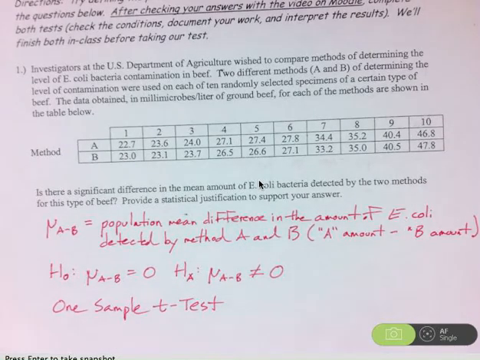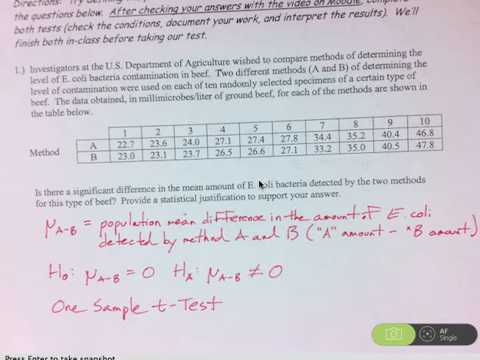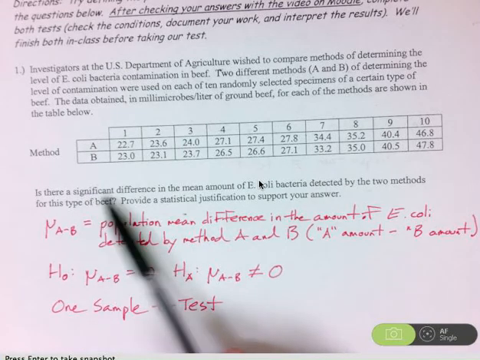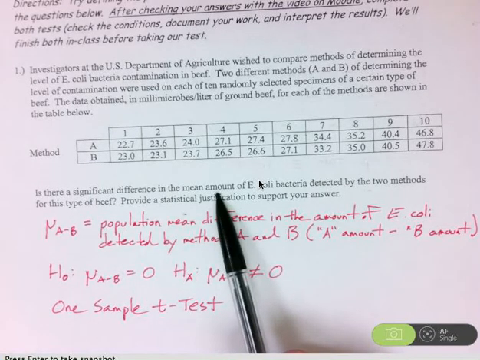So this is a test about a population mean difference. If there is no difference between these two methods, we would look at a null hypothesis value where the population parameter is 0. The alternative is not equal to 0 because we're being asked, is there a significant difference in the mean amount? We're not being given a direction in which we would expect that difference to be.